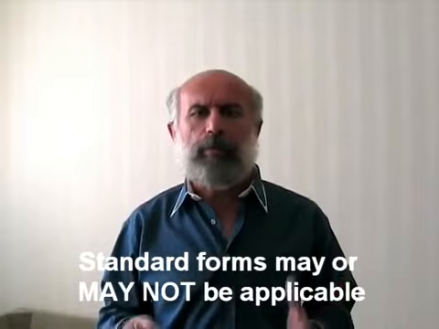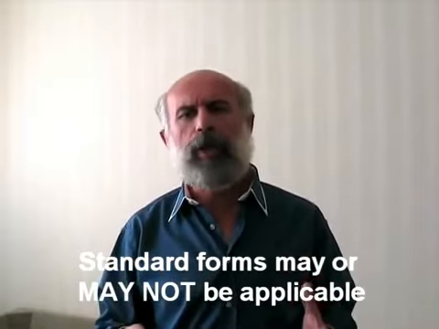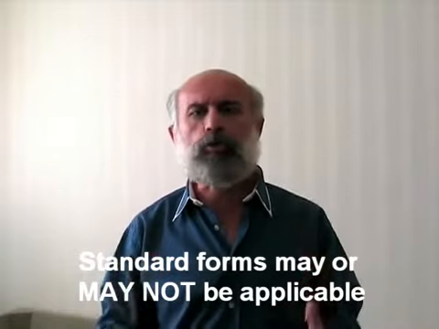Standard forms may or may not be applicable to a particular situation, and they may have been drafted for the benefit of the opposing party in the template agreement that you are using for the cut and paste. Accordingly, boilerplate clauses should merely be used as a starting point and must be customized for a particular transaction.